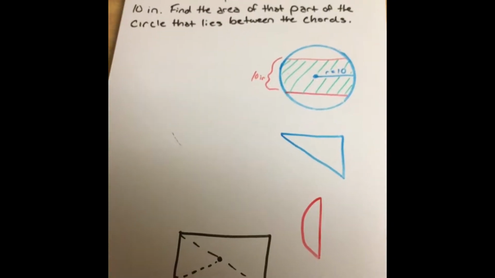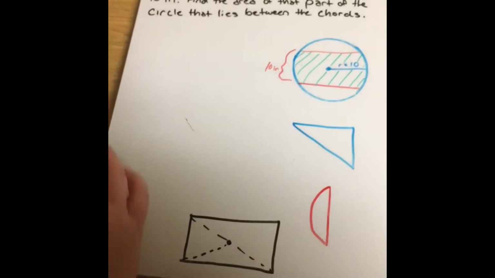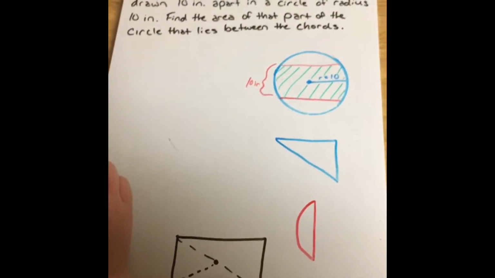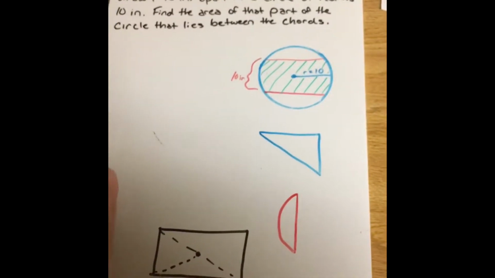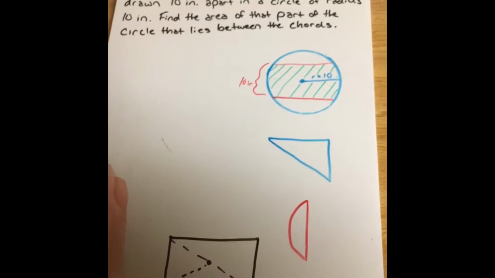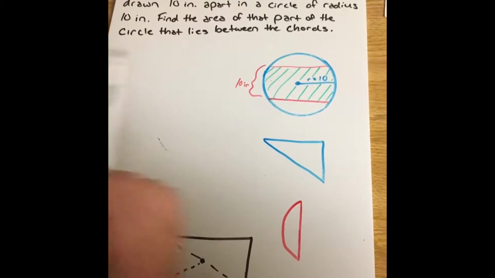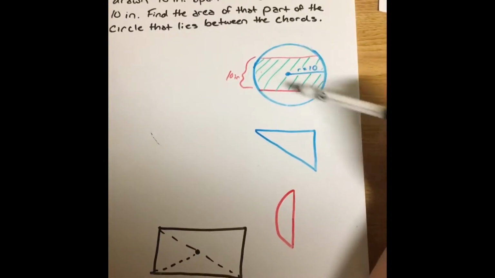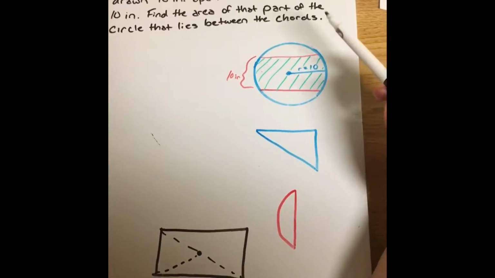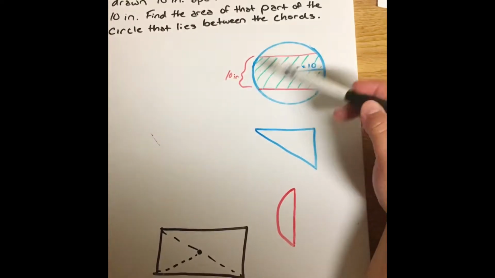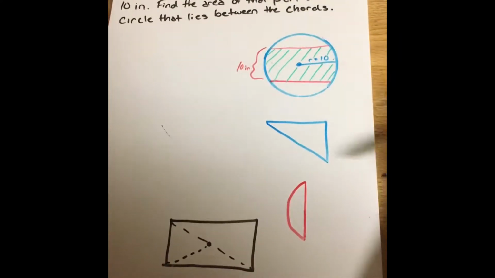So for problem set 6, I had number 1, which stated 2 equal parallel chords are drawn 10 inches apart in a circle of radius of 10 inches. Find the area of the part of the circle that lies between the chords. So over here is your drawing, and this green shaded part is what we will be finding the area of.